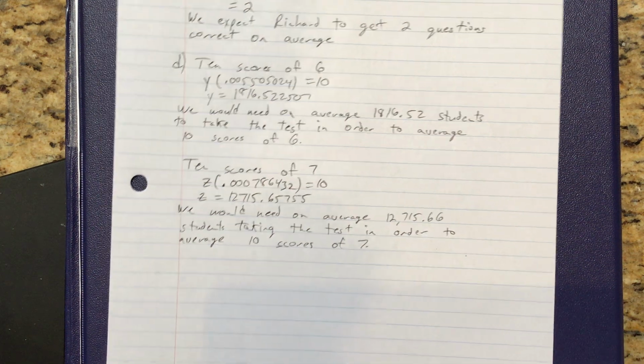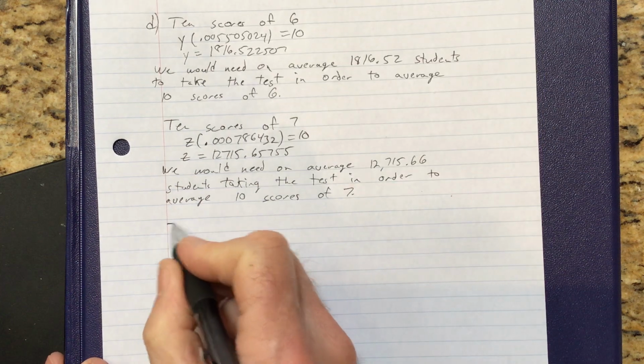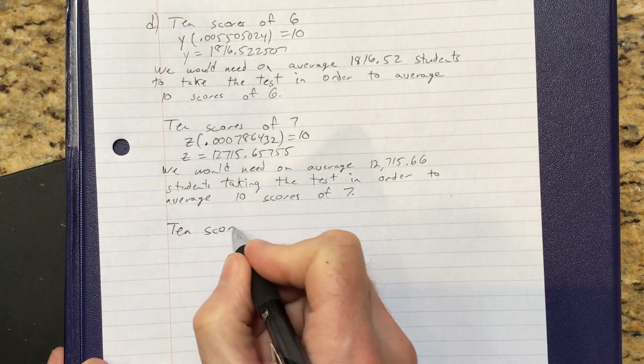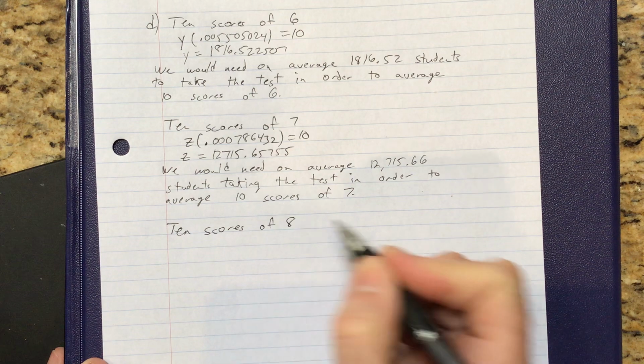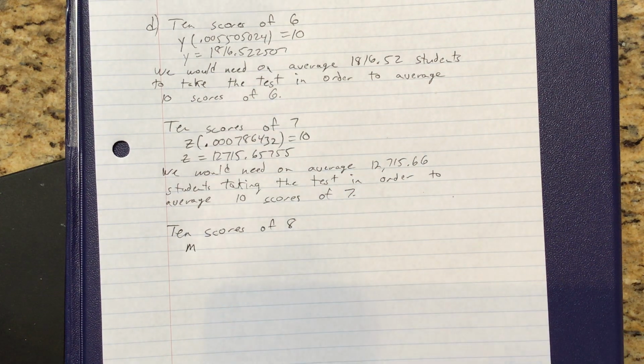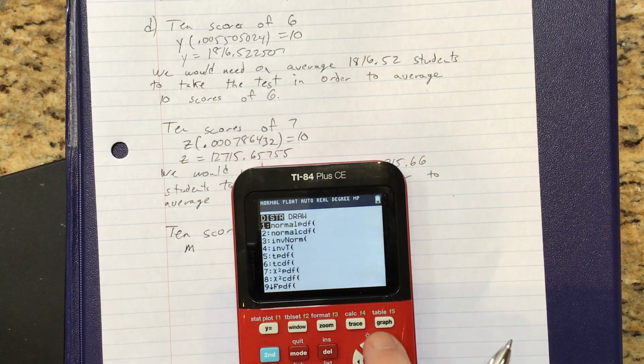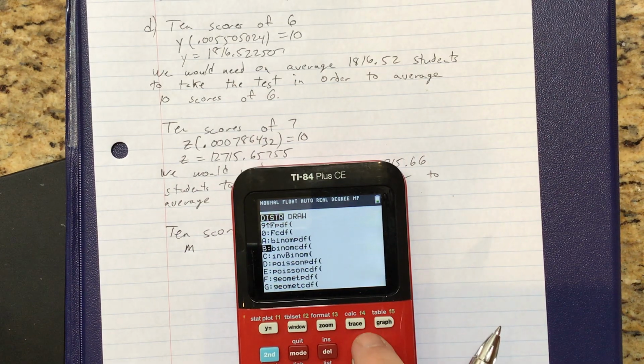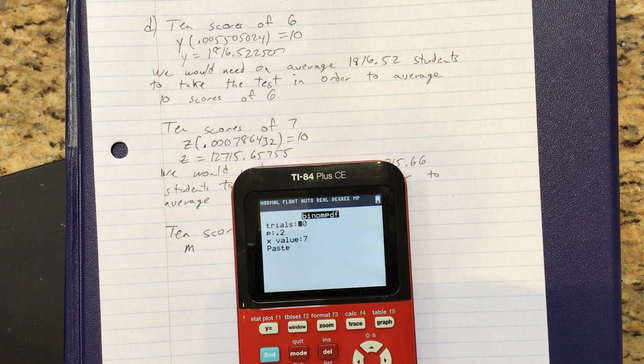Okay, we need to do 8 as well. So 10 scores of 8. I don't know, let's call this, how about M? And of course, I'm using the binomial PDF, but you could do this by hand if you wanted. Just use the binomial formula.